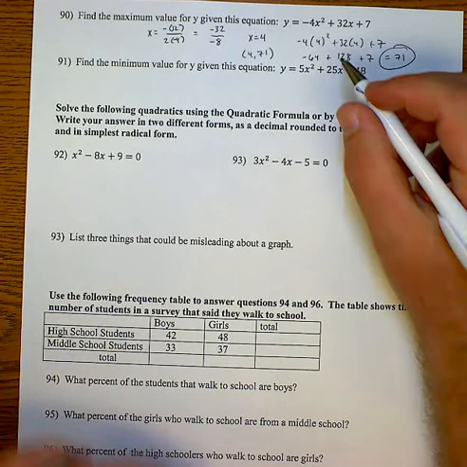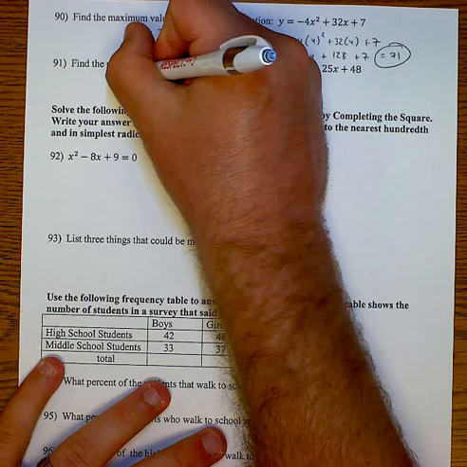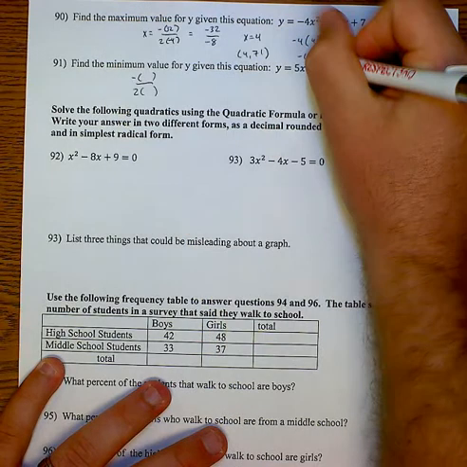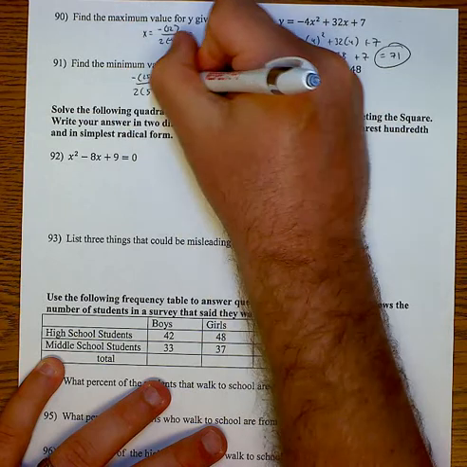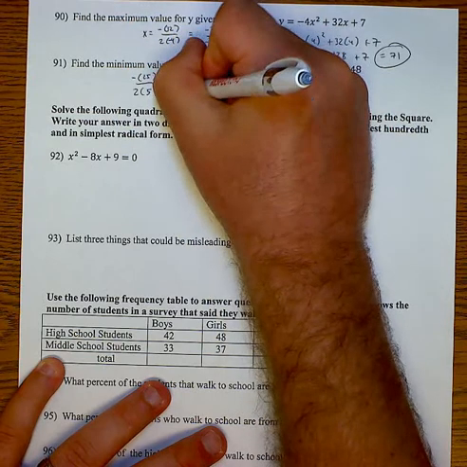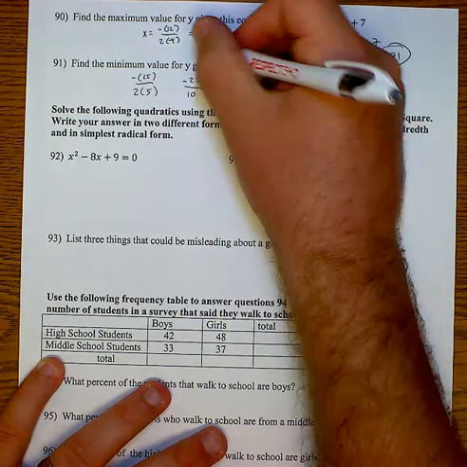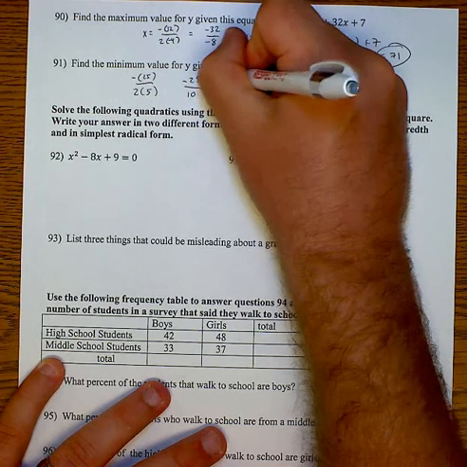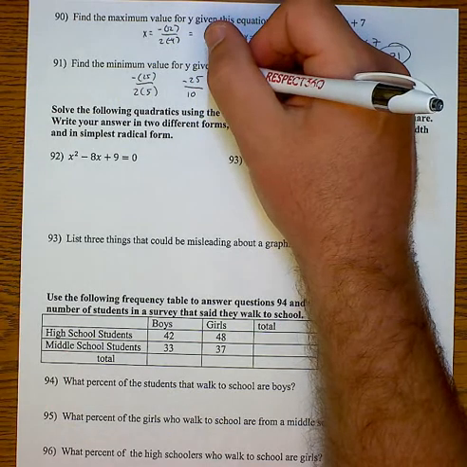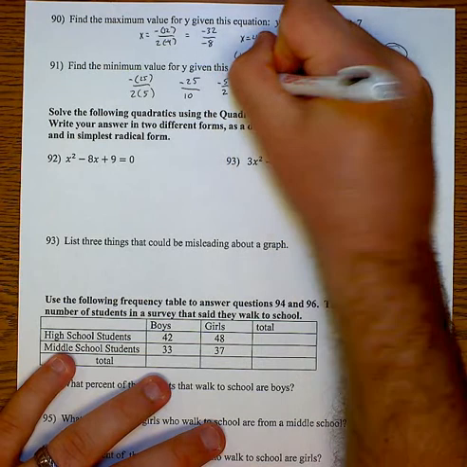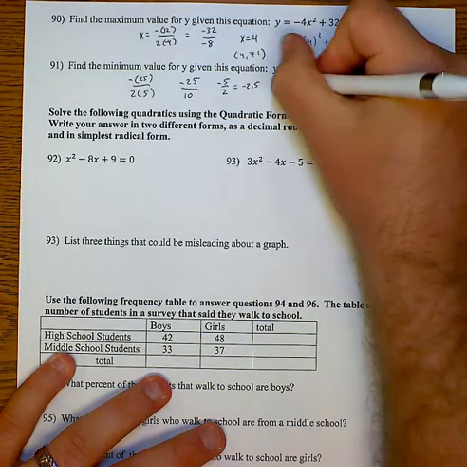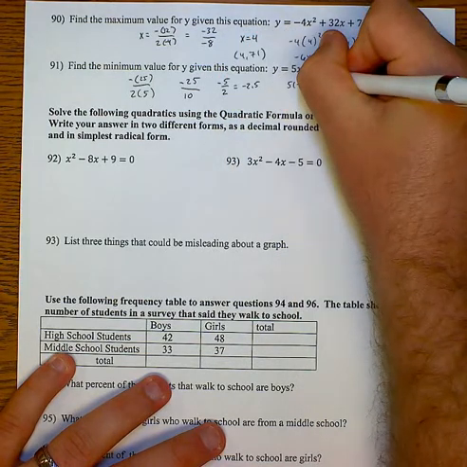Alright, so negative b over 2a, b is 25, a is 5, so that's not going to work out pretty. Negative 25 divided by 10 is negative 5 over 2, or negative 2.5. I'm going to go ahead and let you use negative 2.5, so I'm going to plug that in, and you're probably going to get a pretty nasty number here.